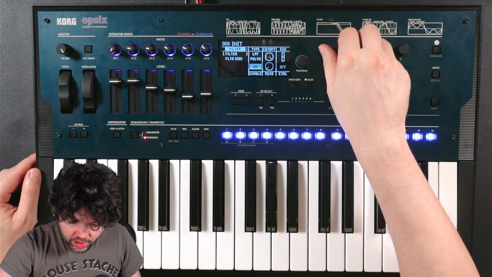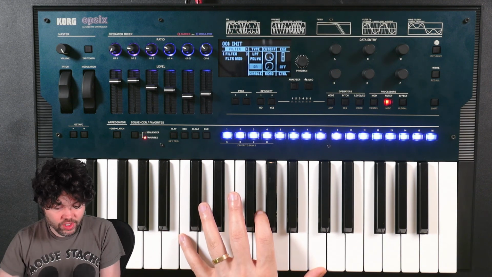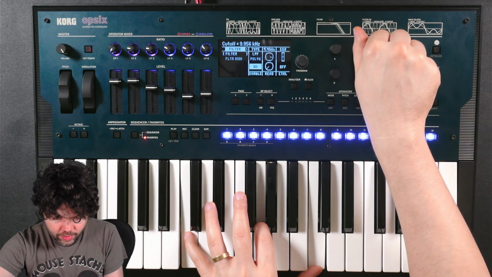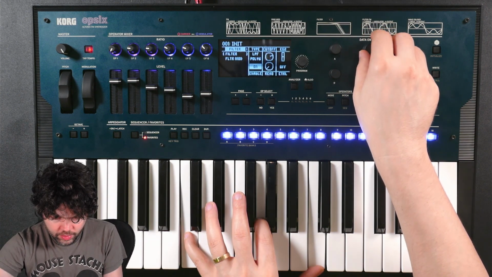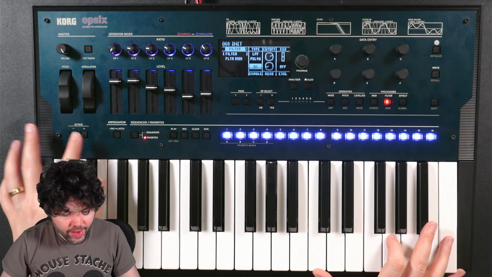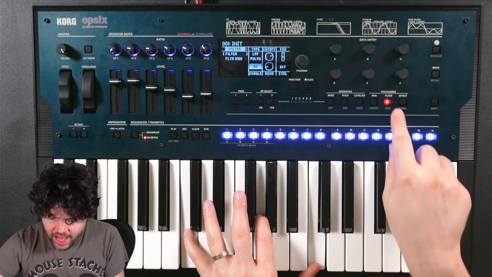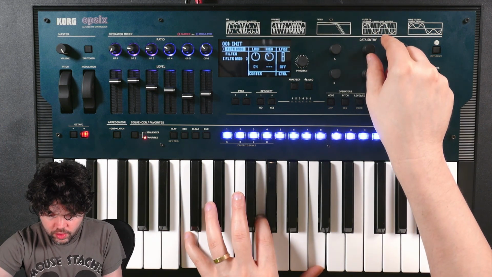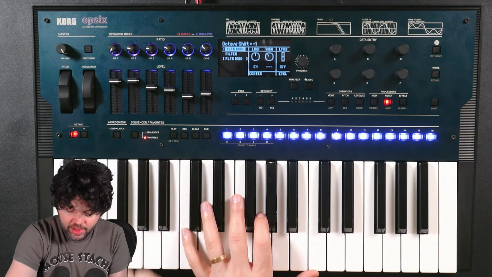Let's try the Poly 6 filter. And in the middle register, let's set the cutoff so it sounds okay. Now we're going to go up. And now we're going to adjust the amount of filtering in the high register and do the same in a low register.